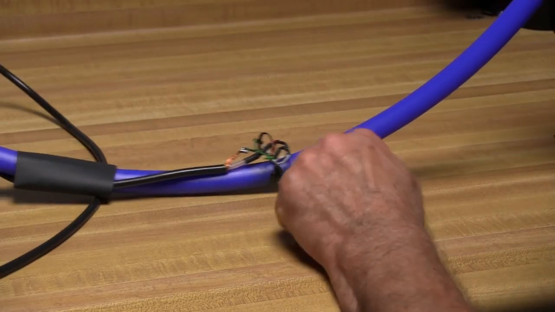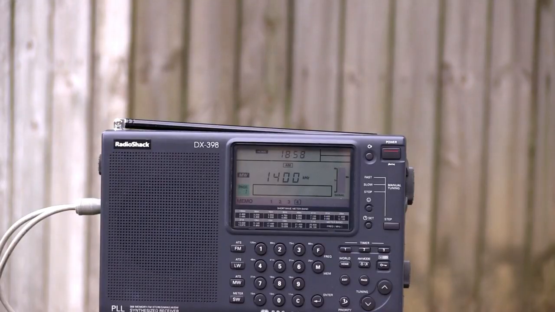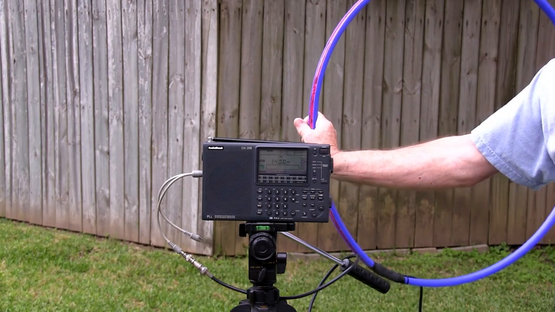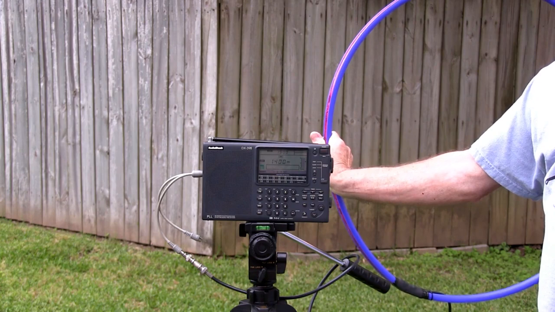Here's what it looks like after I've got them all soldered together and heat shrinked up. Okay, let's give it a try and see how it worked out. So there you have it, the hula loop. No, you can't null out the dogs barking.